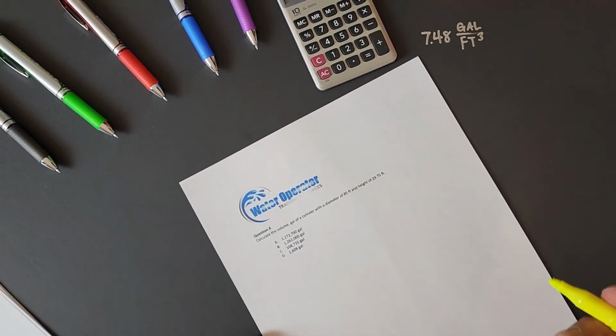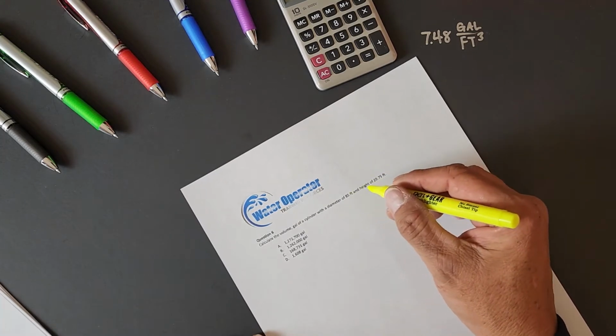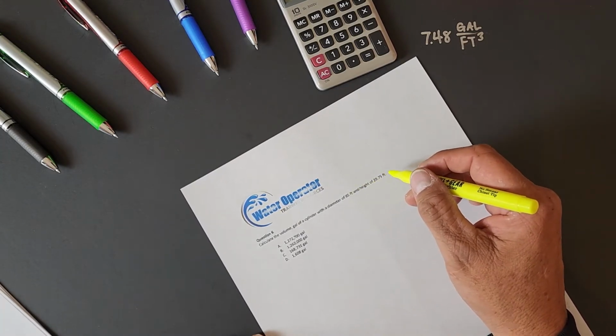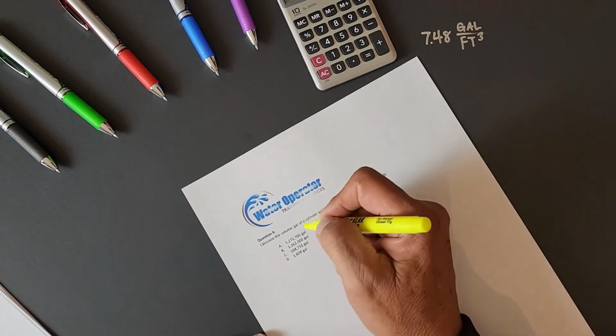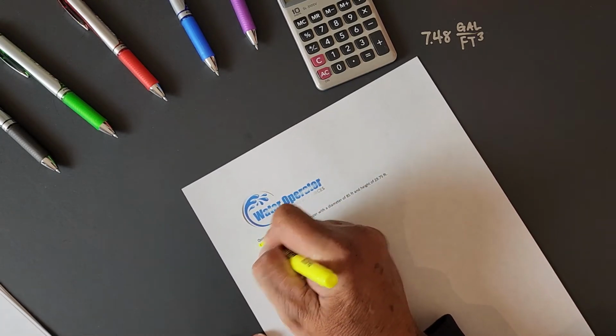Calculate the volume in gallons of a cylinder with a diameter of 85 feet and a height of 29.75 feet. Calculate the volume in gallons.